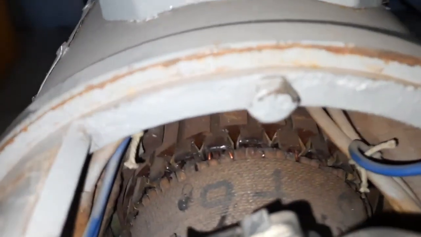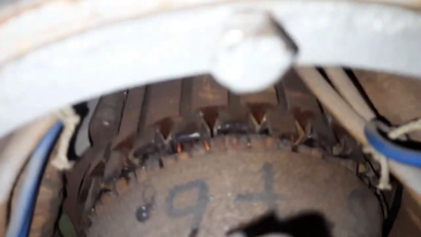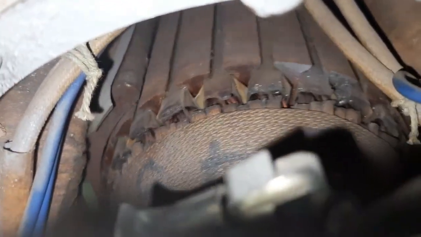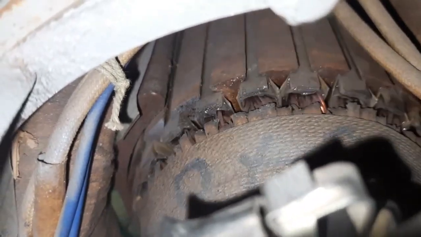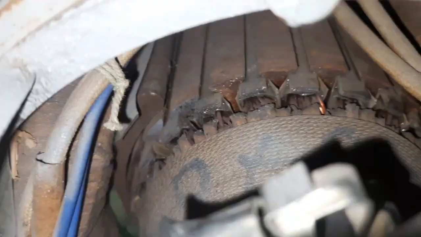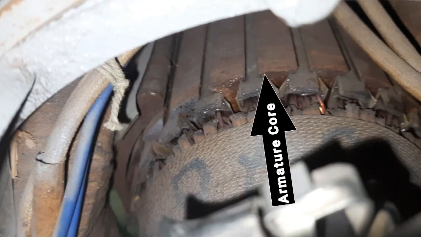Okay, now if you look closely, I'll take my camera further inside the motor. If I rotate this, you can see the whole armature is rotating. Inside the armature, you can see the copper colored part is your core, which is ultimately laminated, and inside the core the winding is done by the copper, insulated copper windings.